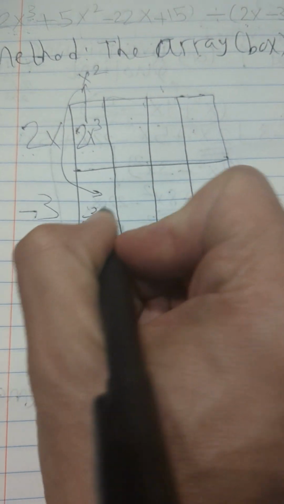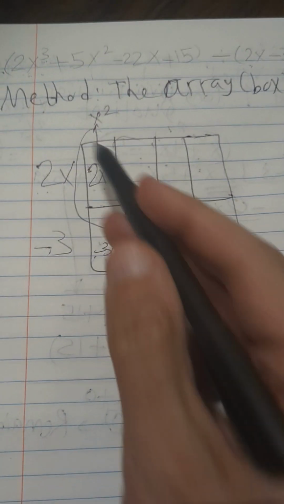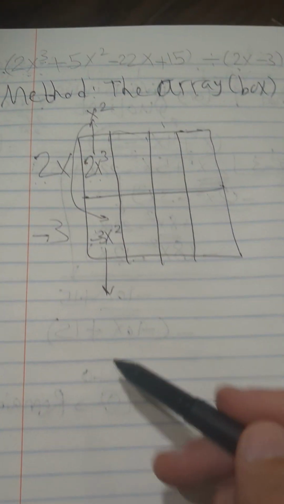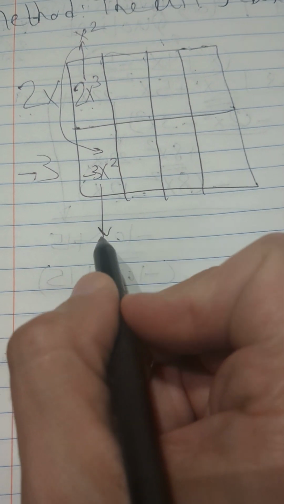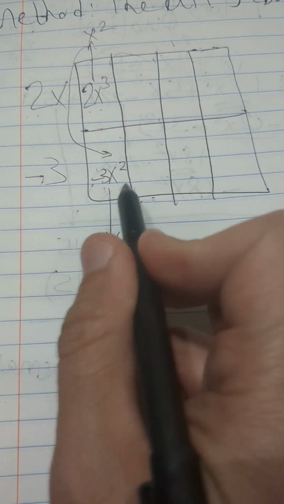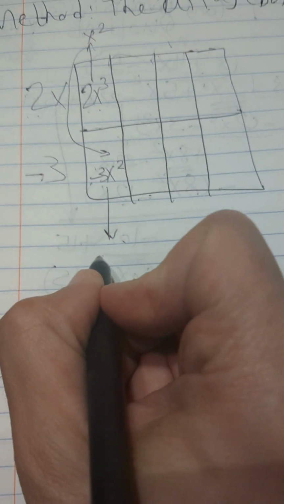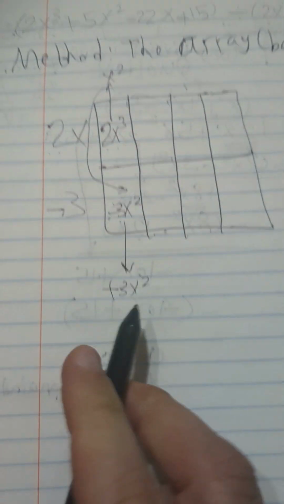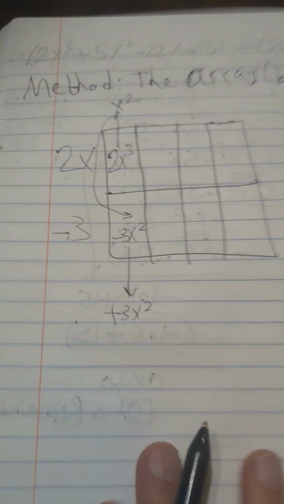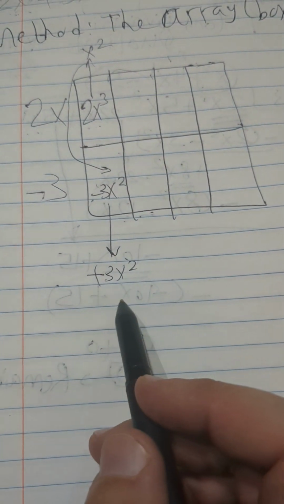That would be negative 3x squared. We're done with going up, going around. Now we do going down. Going down means you are going to do two things. Change the sign of whatever you got from the multiplication, positive 3x squared. Because the sign is negative, change it to a positive. Keep everything else the same, 3x squared.